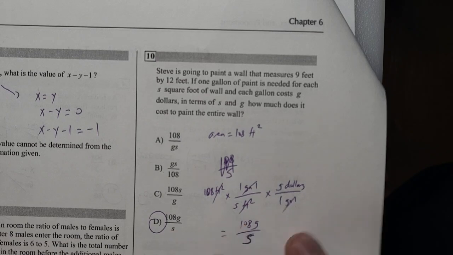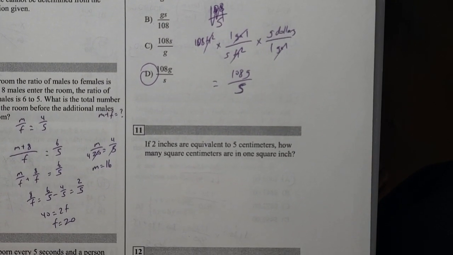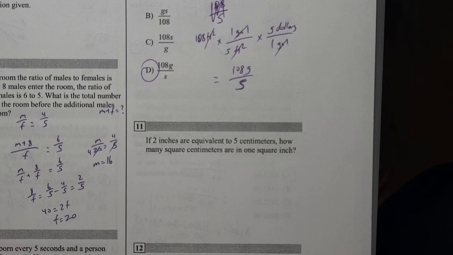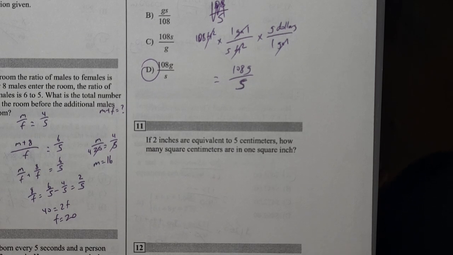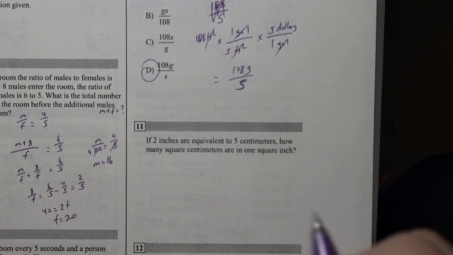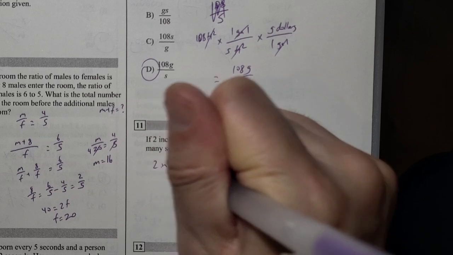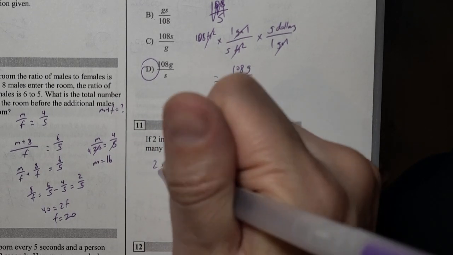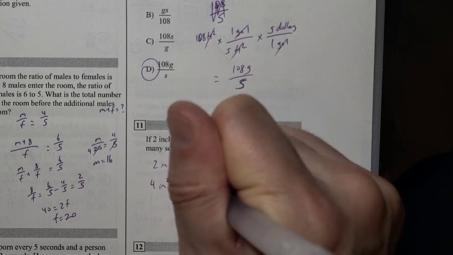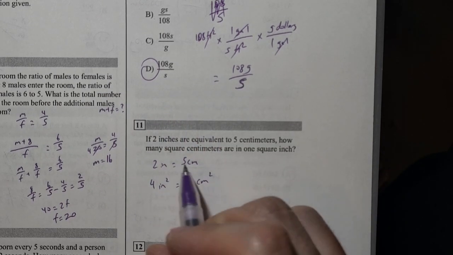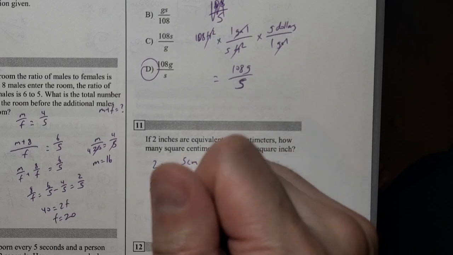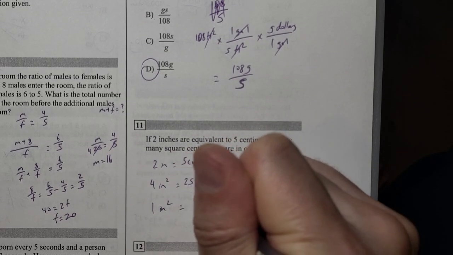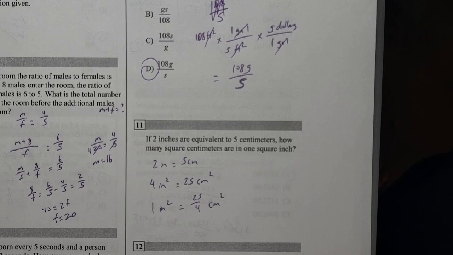Okay, so hopefully you see that I emphasize using the units to help you out. If 2 inches is equivalent to 5 centimeters, how many square centimeters are in 1 square inch? So you gotta be careful to convert again. Okay, so we again use the units to our advantage. So if 2 inches is 5 cm, if we square both sides, 4 inches squared is 25 centimeters squared, okay? How many square centimeters are in 1 square inch? So you gotta divide by 4 now. So 1 inch squared is 25 over 4 centimeters squared.